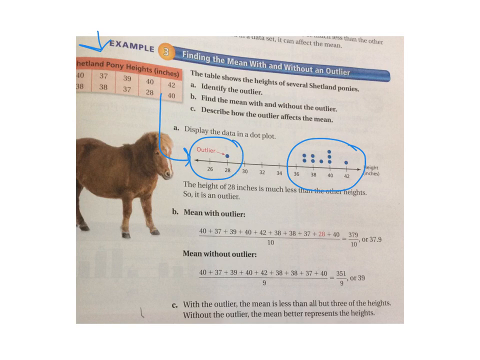So the directions on part B say to find the mean with and without the outlier. If we're going to find the mean with the outlier, we're going to add 28 plus 37 plus 37 plus 38 plus 38 plus 39 plus 40 plus 40 plus 40 plus 42, and we're going to get a sum of 379 and divide by 10 because there are 10 data points.